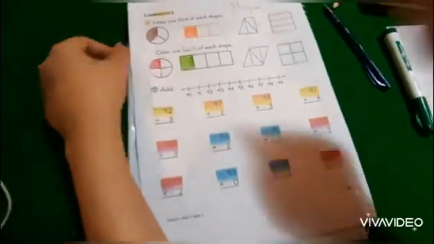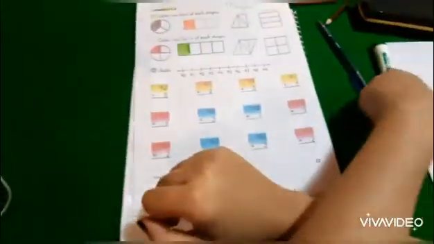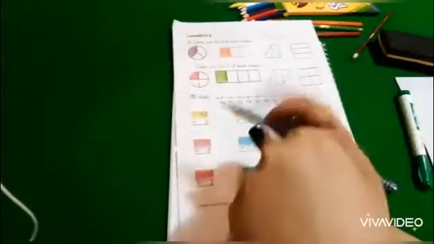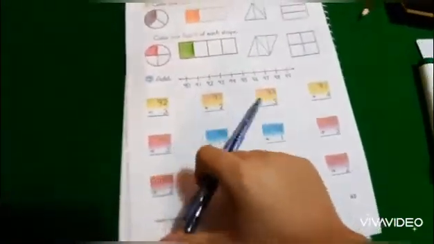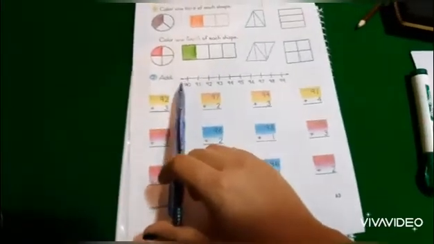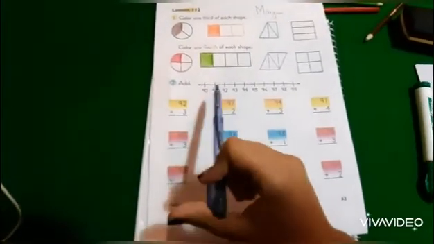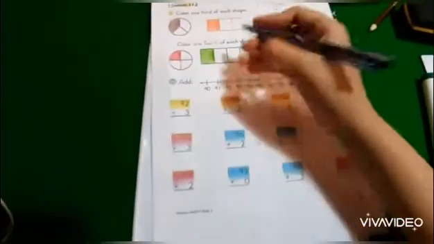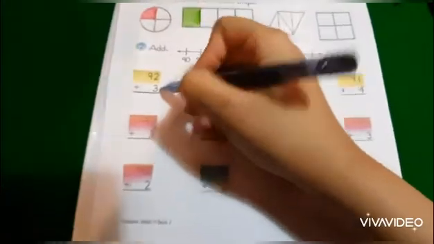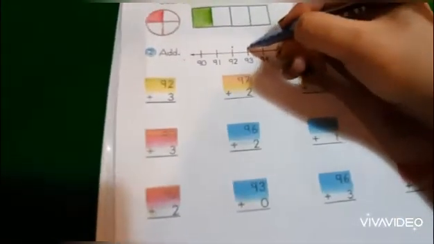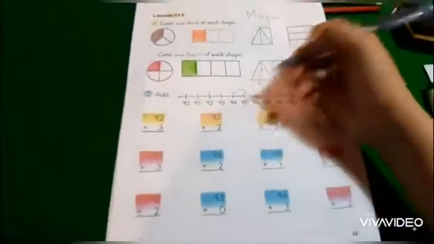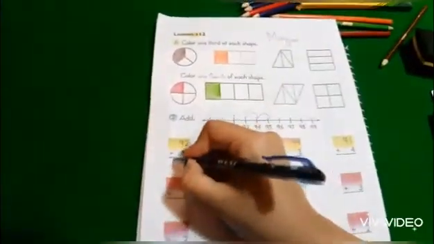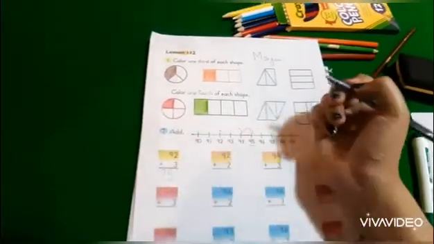Okay, second question, add. Now again we are doing the 90s family, which is the last family out of the numbers. Now it says 92. This is 92 on my number line. How many do we need to add more to it? 3 hops. So 1, 2, 3. What's the number that I stopped on? 95. So I'm going to write here 95.